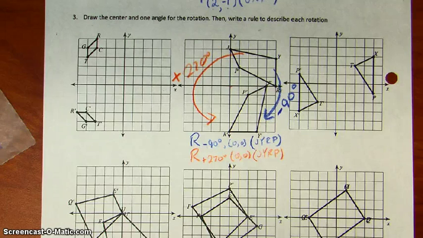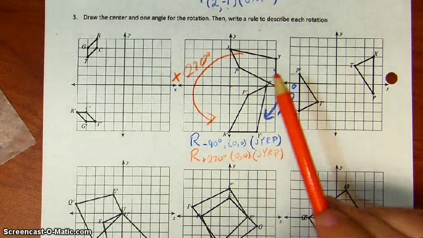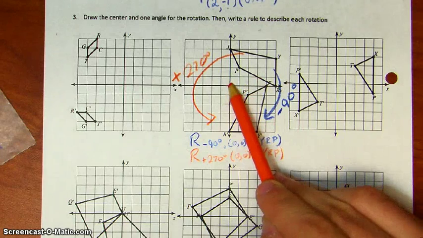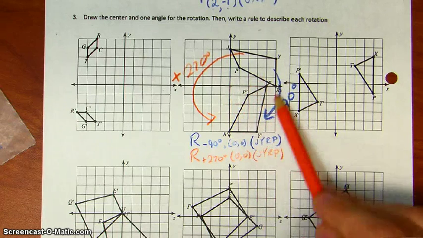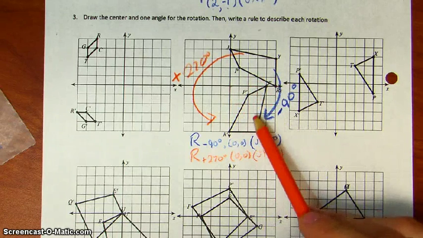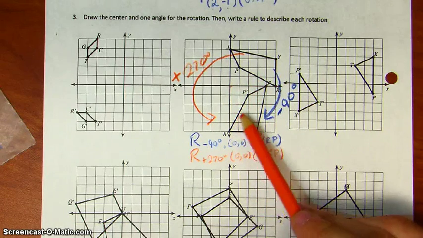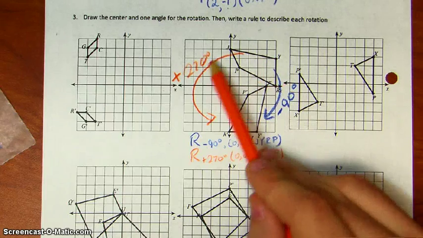So the 3 things to think about when you're doing a rotation are, number 1, where's the center, where you're putting your pencil? Usually it's 0, 0. Number 2, how far are you rotating? Is it 90, 180, 270 degrees? And lastly, what direction? Clockwise is negative and counterclockwise is positive.